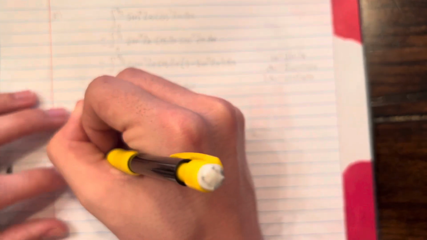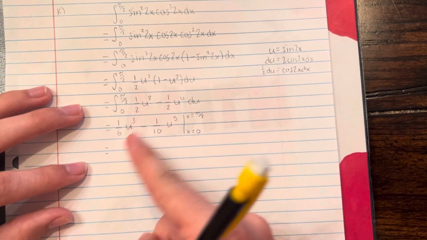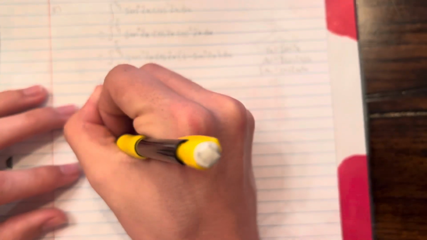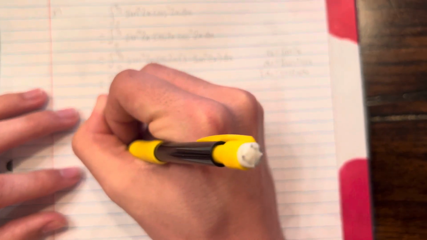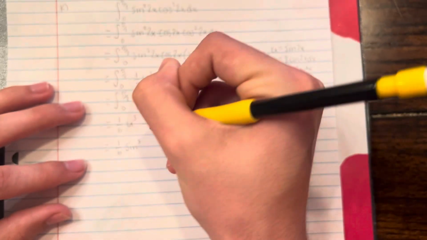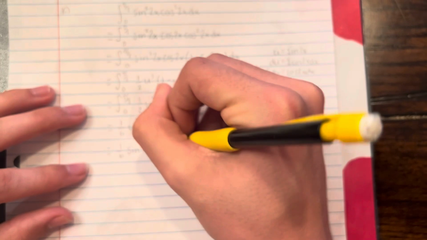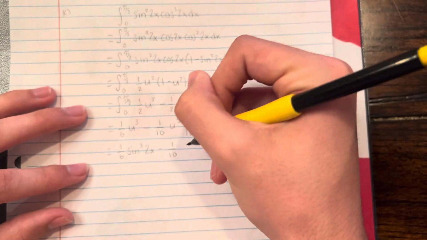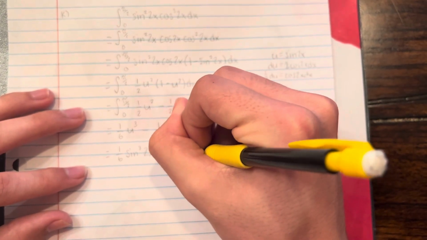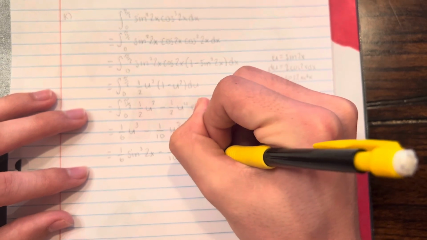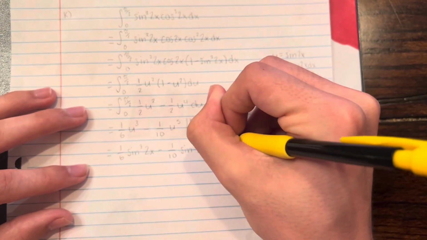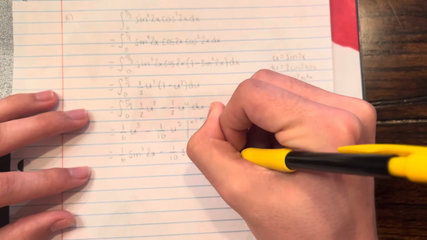And so we're going to sub back in our u that we had over here, sine of 2x. We're going to get 1/6 sine cubed of 2x minus 1/10 sine to the 5th of 2x. Bring down our bar still since we have not evaluated yet.